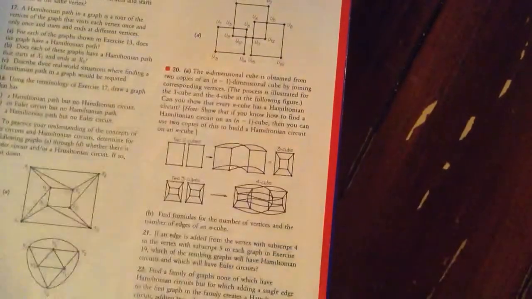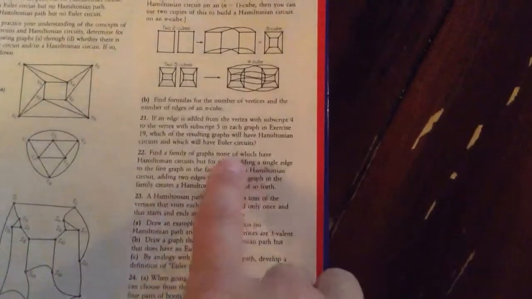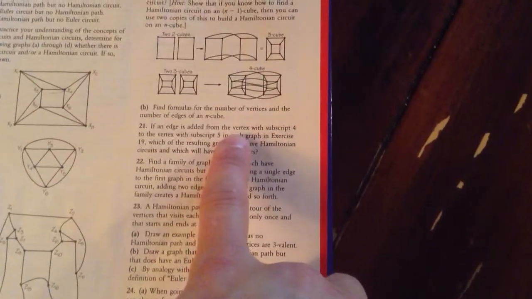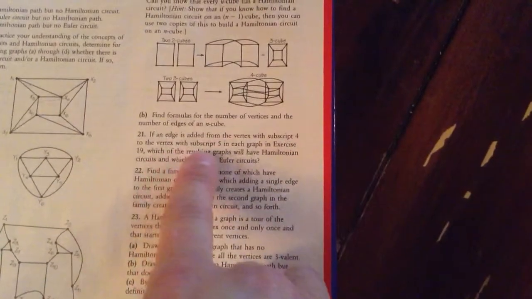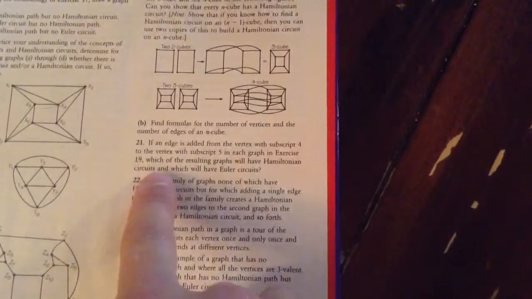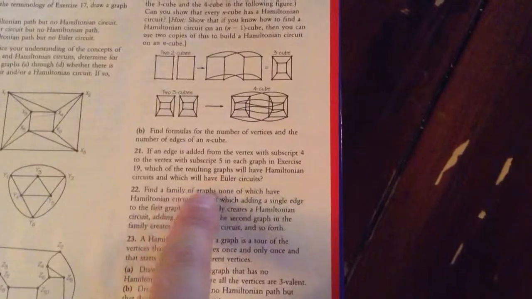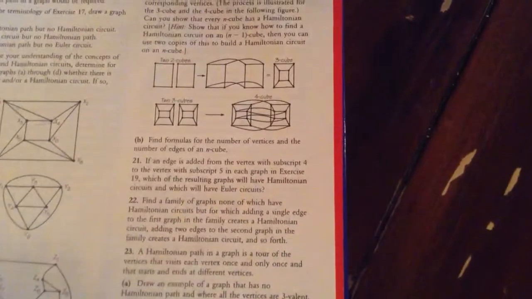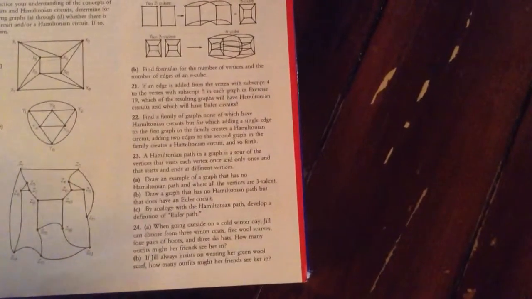Good. Problem 21. If an edge is added from the vertex with subscript 4 to the vertex with subscript 5 in each of the graphs in 19, which of the resulting graphs will have Hamilton circuits and which will have Euler circuits? So I want to add an edge from Z4 to Z5.